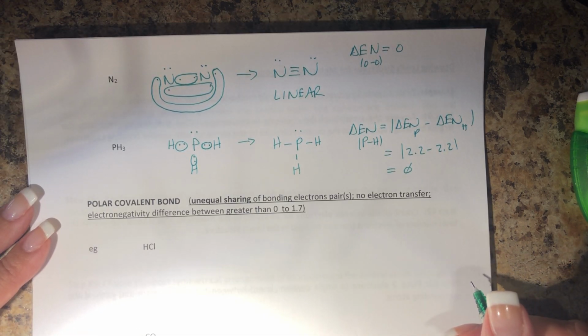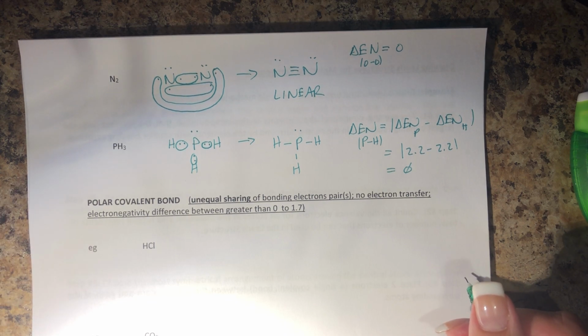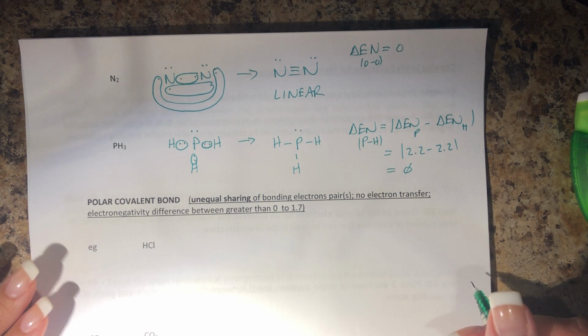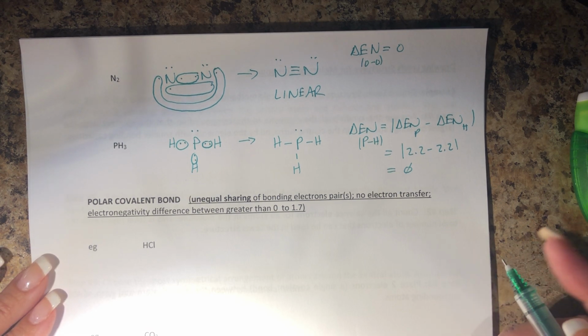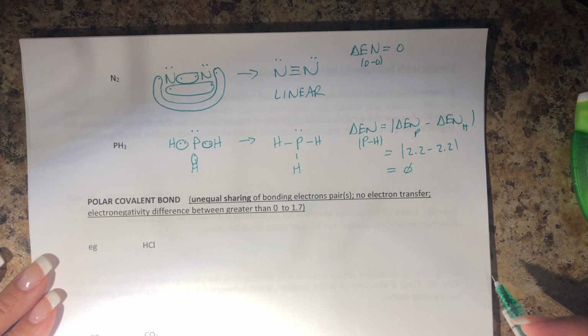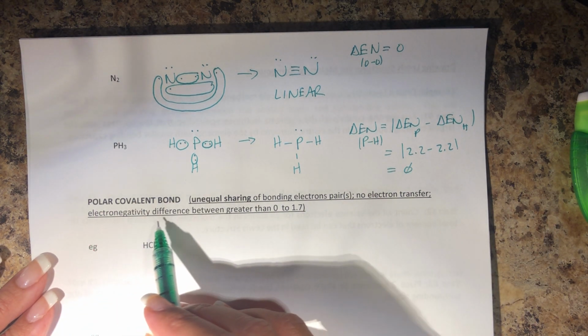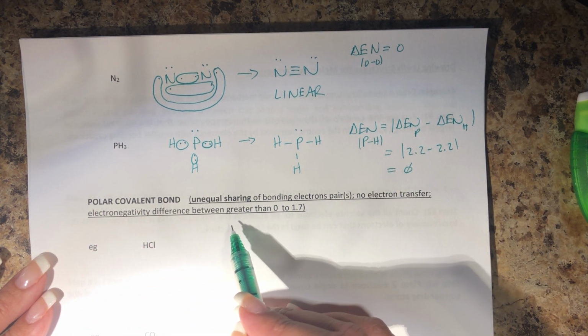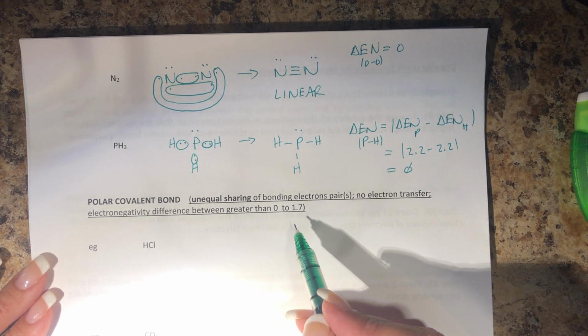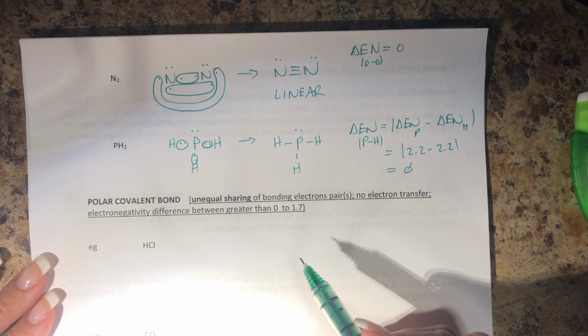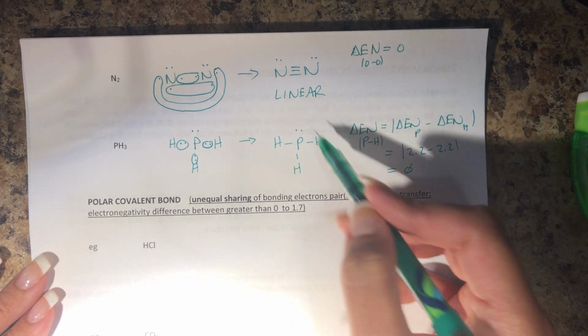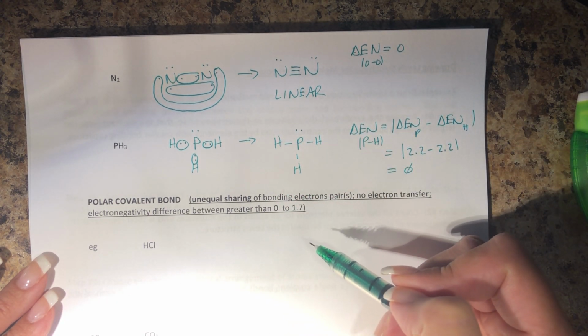no poles. Now, polar covalent bonds, next type, these ones have an unequal sharing of bonding electron pairs or pair. There's no electron transfer, and now we have an electronegativity difference between greater than 0 and 1.7. All right, so, shape of this one, the shape of this guy.